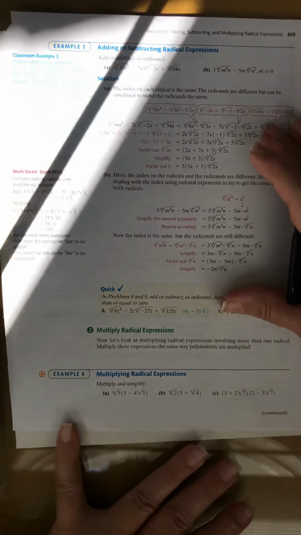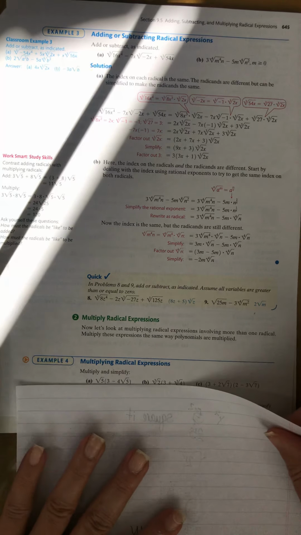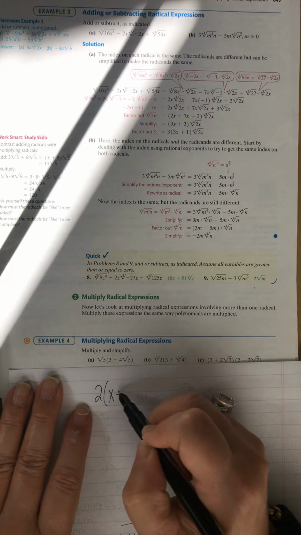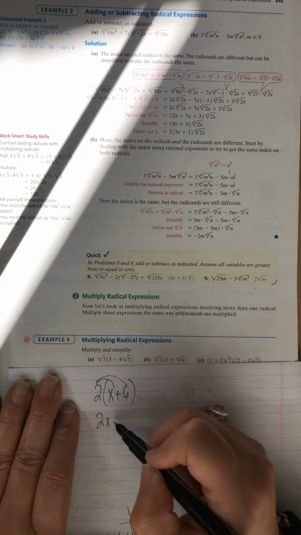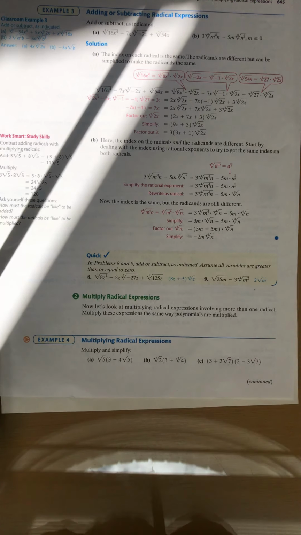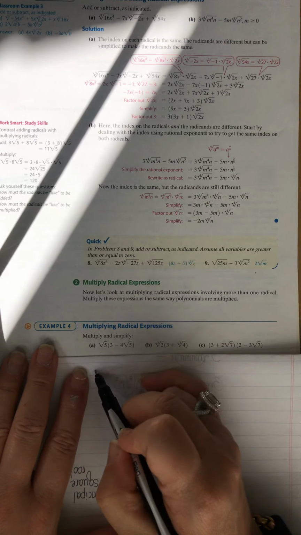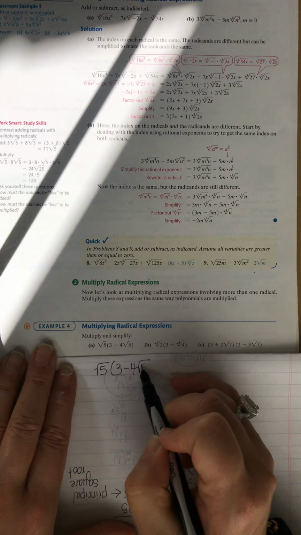Now let's talk about multiplication using the distributive property and FOILing. So when you have a problem like this, 2x plus 6, you distribute. So 2 times x is 2x, 2 times 6 is 12. Well, you're going to do the same with these radicals. So you're going to distribute and simplify. So the square root of 5 times 3 minus 4 root 5.